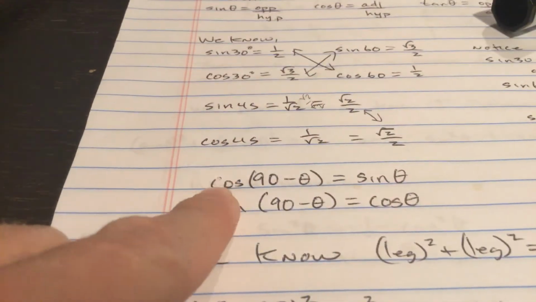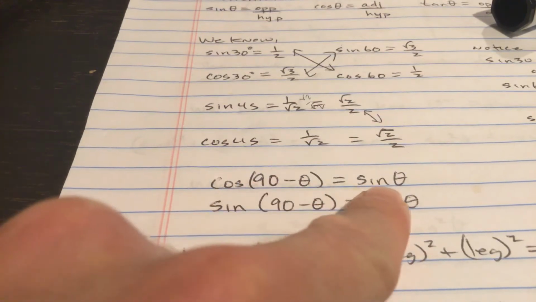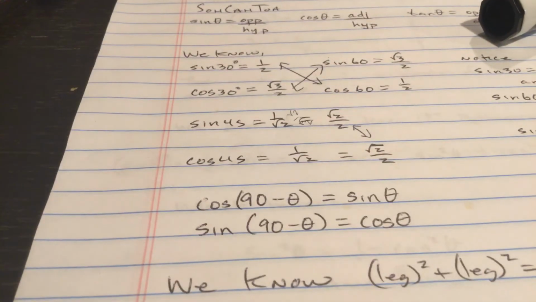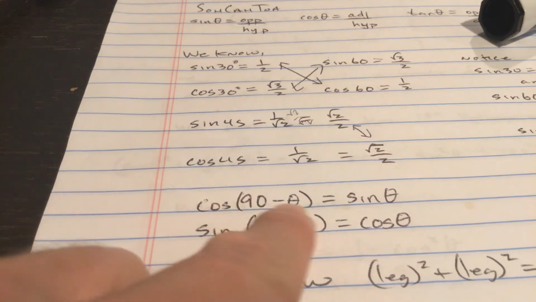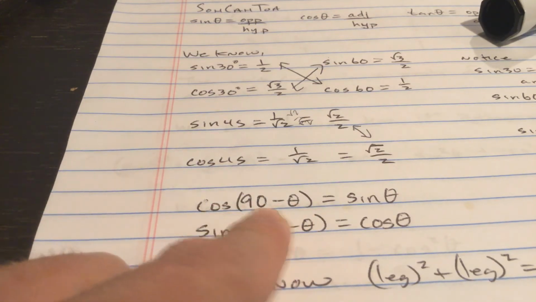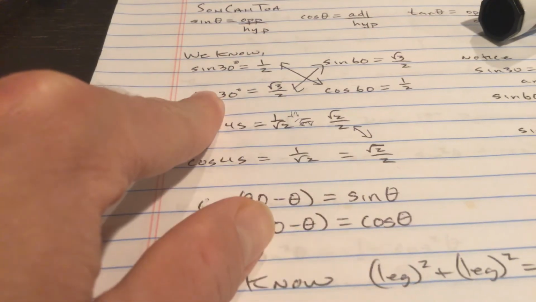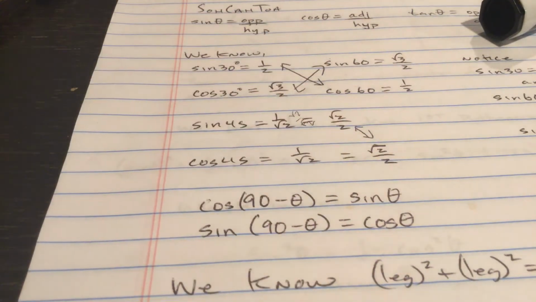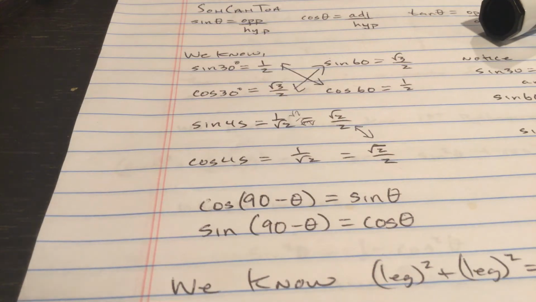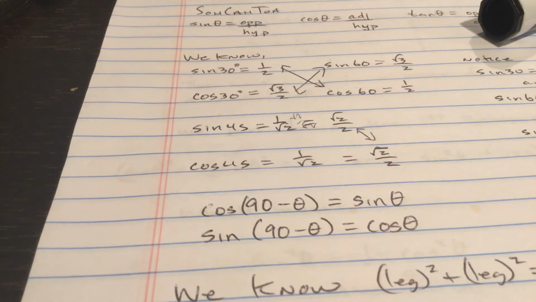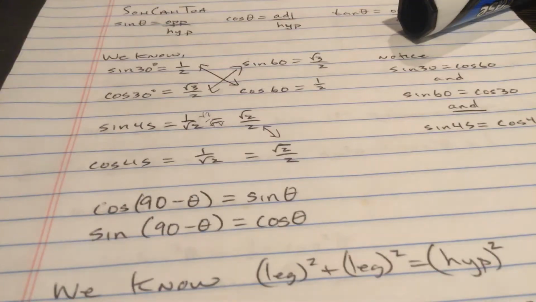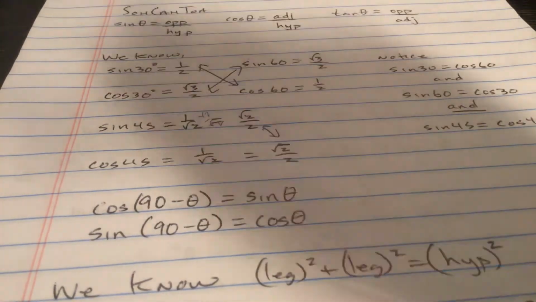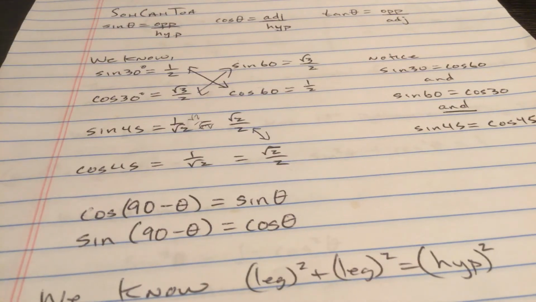So what it means is cosine of 90 minus theta is equal to sine of theta. If theta is 60, then cosine of 90 minus 60, cosine of 30, is equal to sine of 60. If I know what sine of 70 is, then I know what cosine of 20 is. Okay? Same thing works here. Sine of 90 minus theta is equal to cosine of theta. So that is just something we can get from that basic right triangle trigonometry.